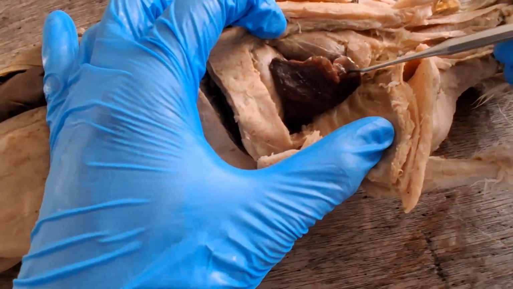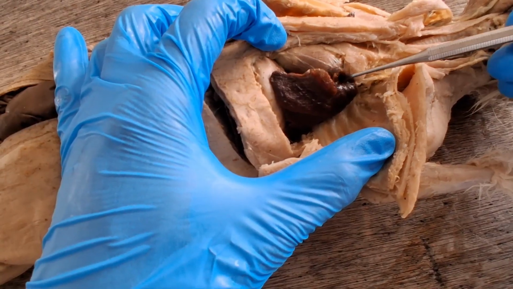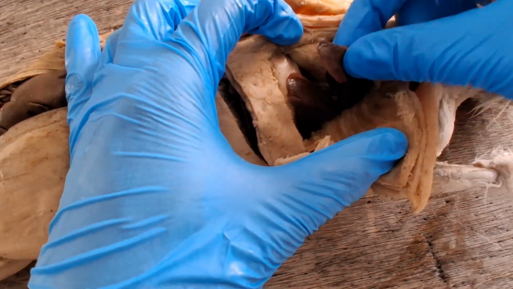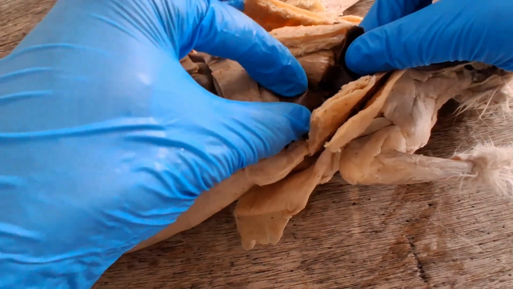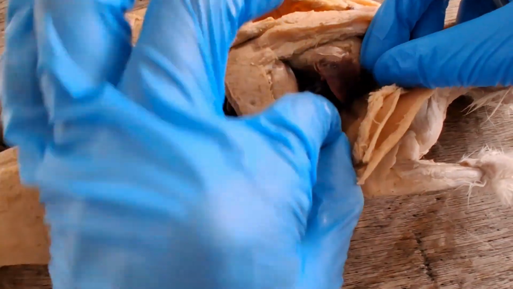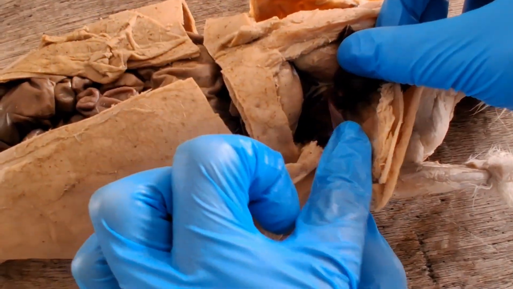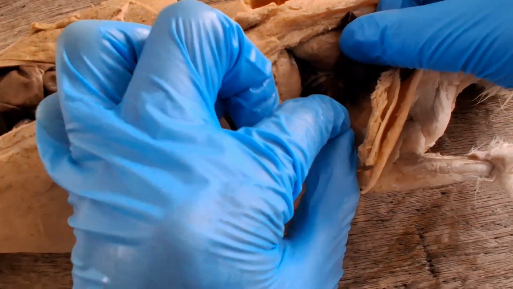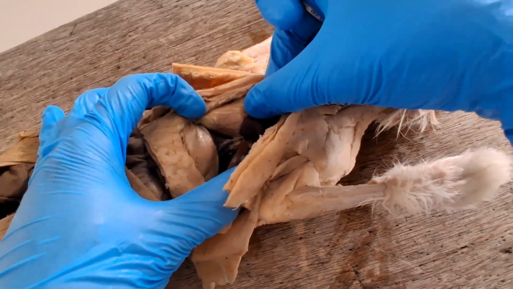On the left side, so the left lung is also divided into anterior, small, middle, and then posterior left lobe of the lung. So unlike in the right lung, there's no lateral and medial lobule. Okay, so there's the caval fold.